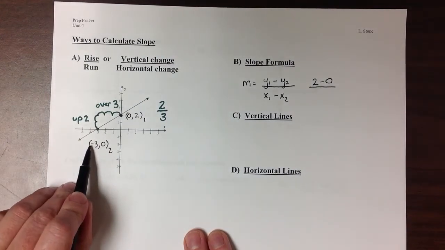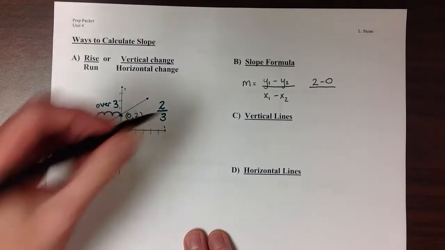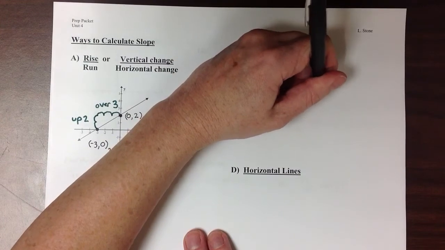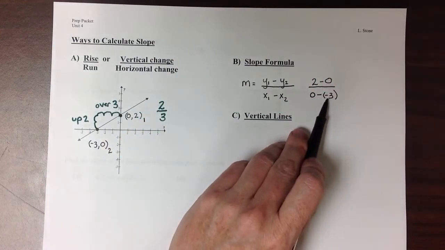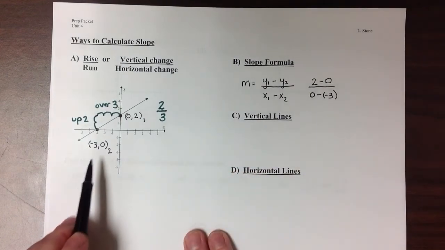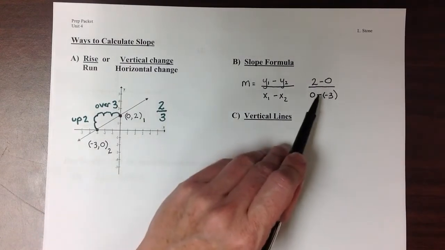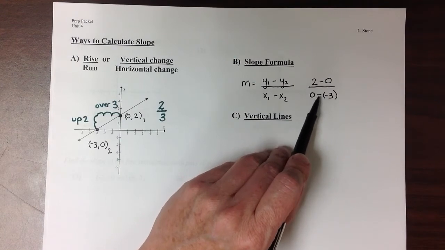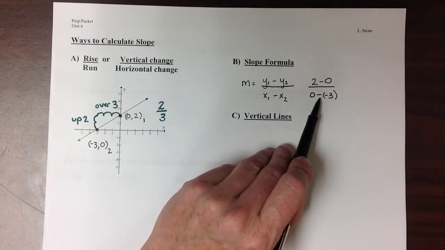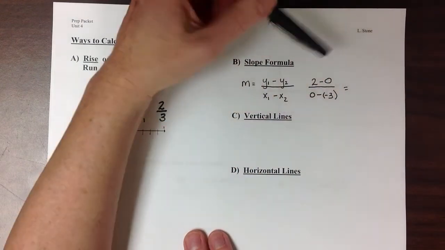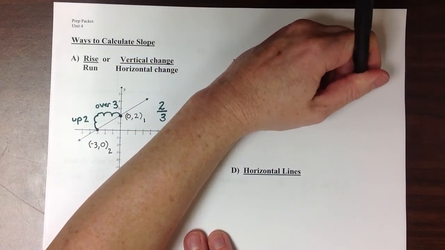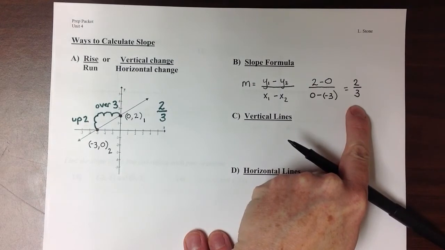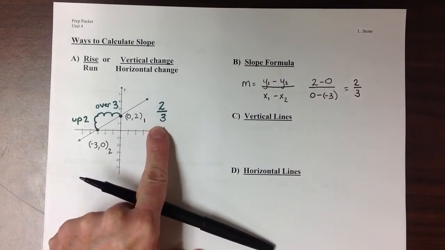And it looks like the change in our x values is a 0, watch your signs here, minus a negative 3. So this minus is not that negative. It's minus and then the number after it. So those are going to end up turning into a positive 3. And this 2 minus 0 is still a 2. So we end up finding the same slope with the formula that we found by looking at the picture.